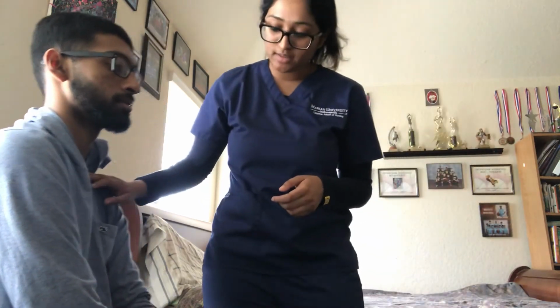Next, I'll be doing a full abdominal assessment. So what we want to do is, in a clinical setting, the patient would be on the bed with his knees bent, arms to the side, and fully draped. But for video demonstrations, my patient's going to be sitting on the chair. So if you could please lean back.